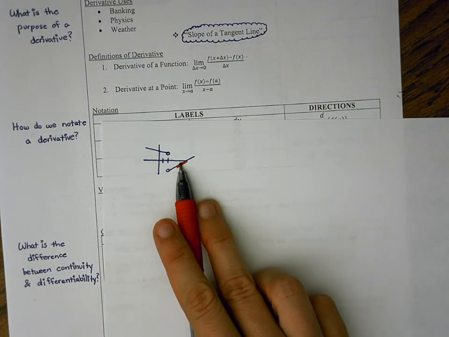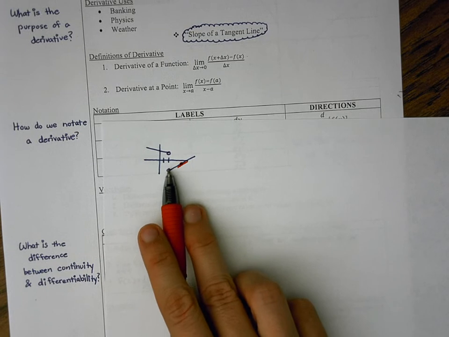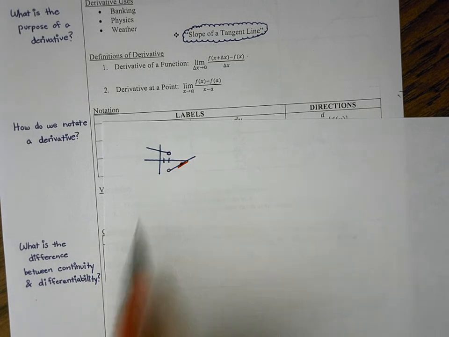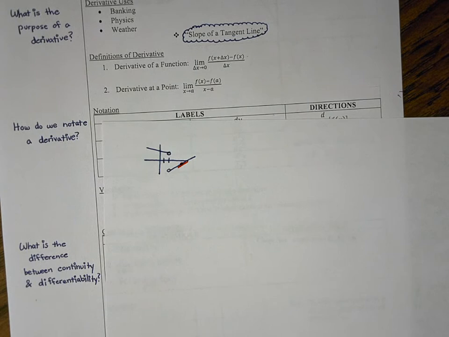Because remember, this tangent line is attached to this point here. How do you draw a tangent line attached to a point at x equals 2 when there is no point at x equals 2 to attach the tangent line to, right? You can't draw in a tangent line there. There would be no slope of the tangent line, therefore no derivative at x equals 2 if we weren't continuous.